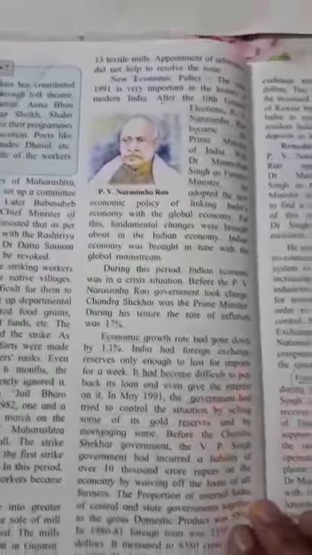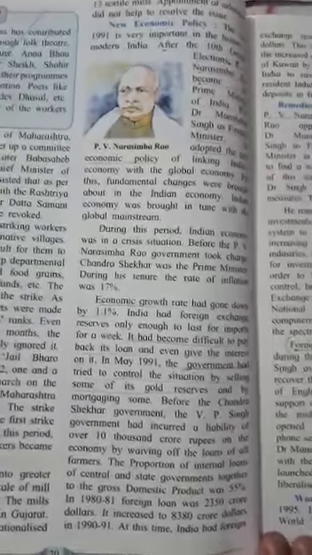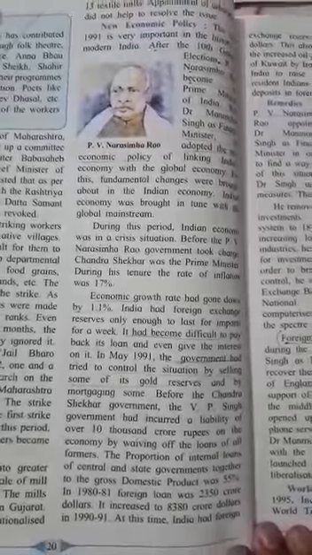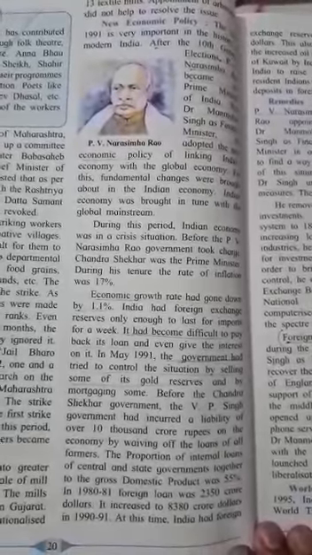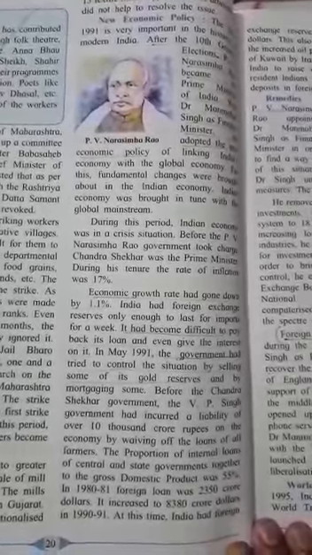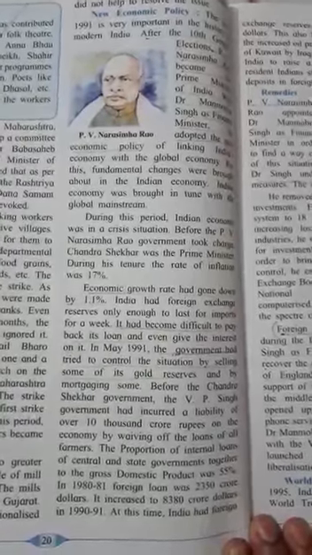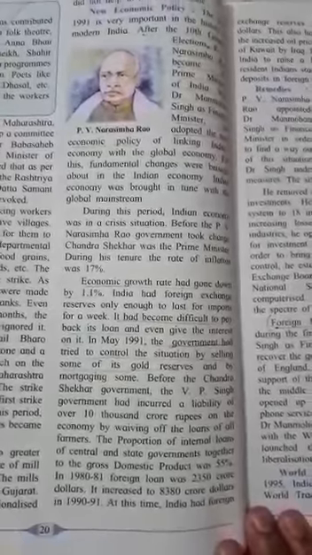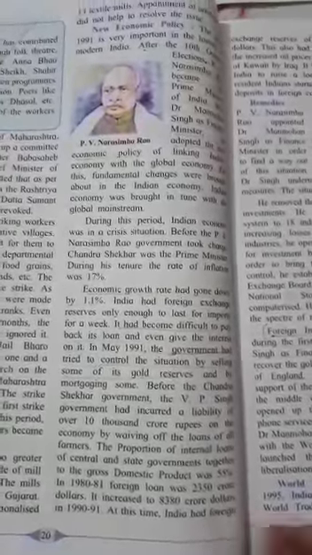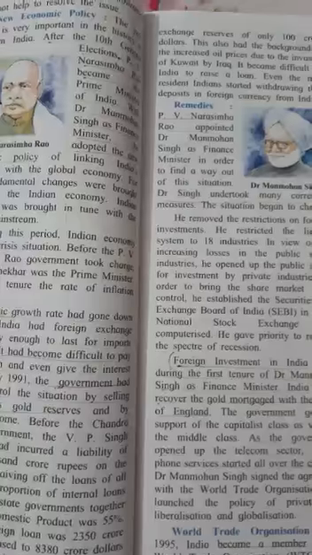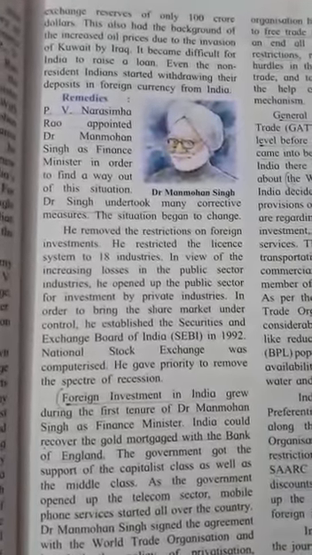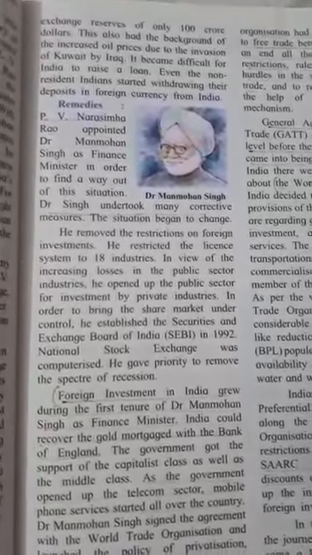Now, the economic growth rate had gone down to 1.1%. It had become difficult to pay back its loans and even give the interest on them. The government had tried to control the situation by selling some of its gold reserves. Then, what are the remedies? How do we overcome our background?